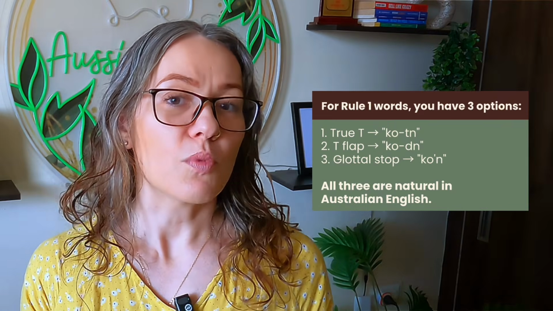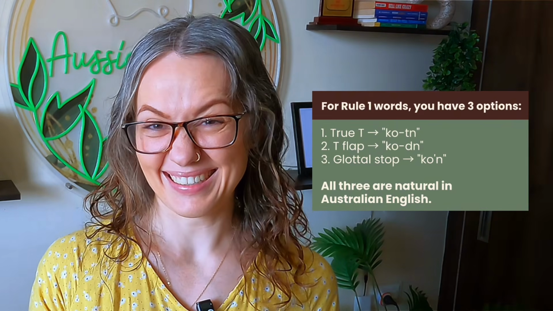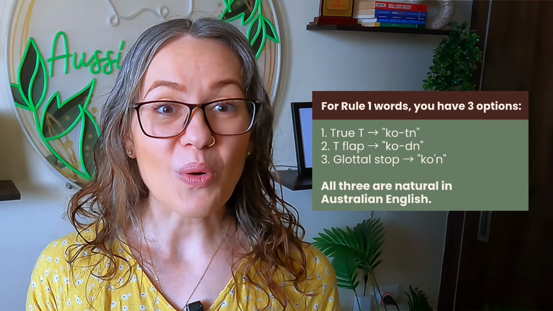Now there is one thing worth mentioning here. For Rule 1 words, you actually have 3 options. Just to make it more confusing. You can use a true t, which is what I've been using, cotton. You can use a T flap, cotton. Or you can use the glottal stop, cotton.